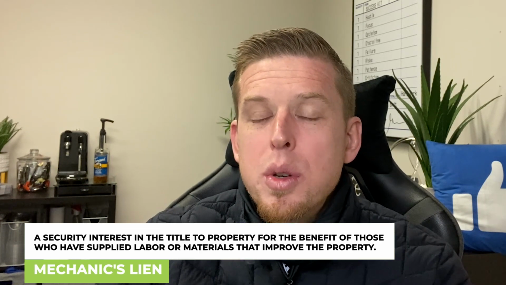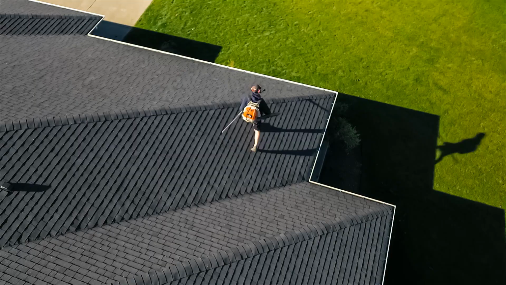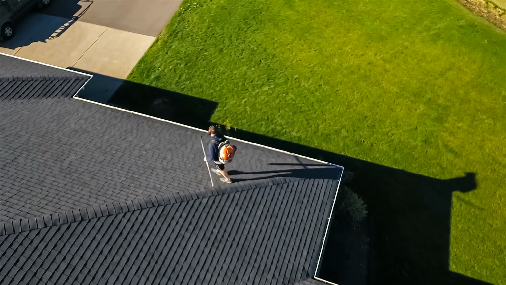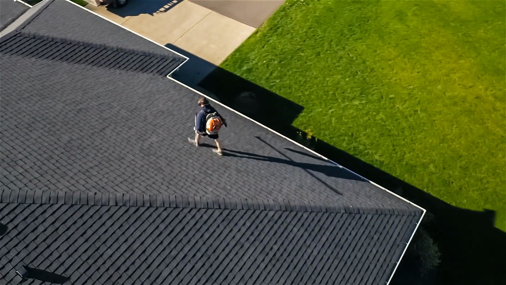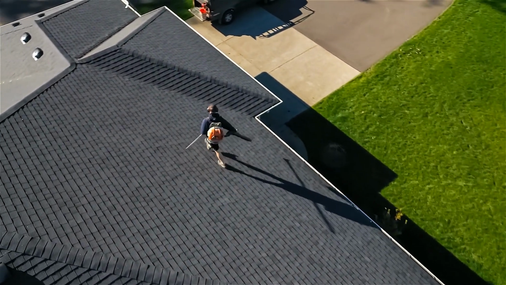Let's say somebody came and did some roofing work at your house, there was some dispute, and they said they didn't get paid. They could go file a mechanics lien and say, hey, this property owner owes me $8,000 for some roof repair I did. And that lien puts a cloud on your title, which means you can't refinance, you can't sell. As the property owner, you're in a really bad spot.